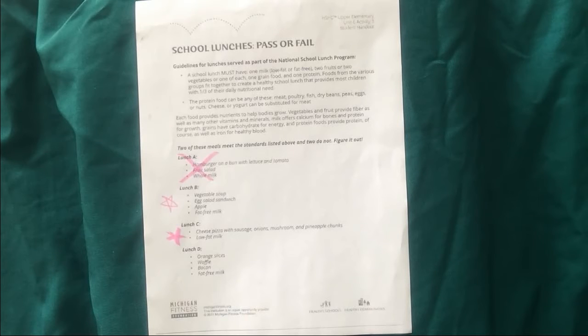Let's take a look. Do we have a protein? We do have a protein with that bacon. Do we have a grain? We do have a grain with that waffle. Do we have a fat-free milk? We do have a fat-free milk for our dairy. So now we have our dairy, our protein, our grain.